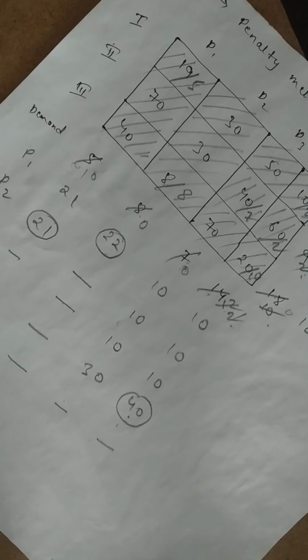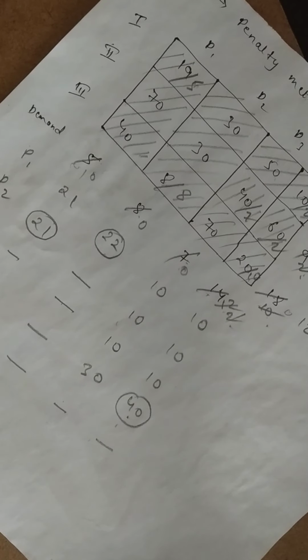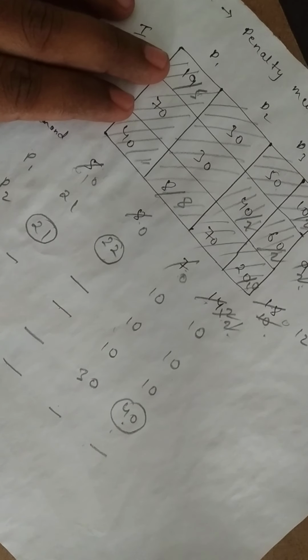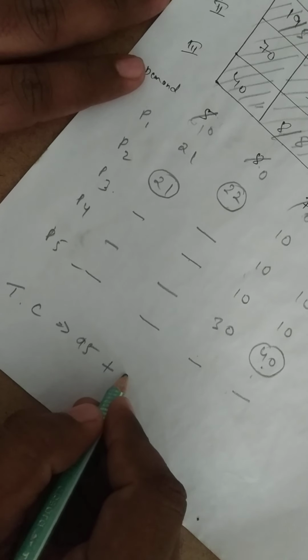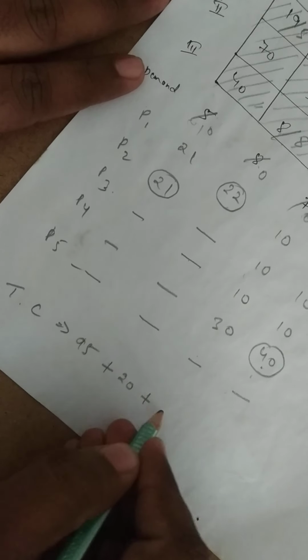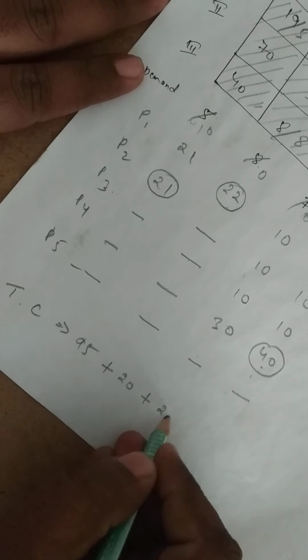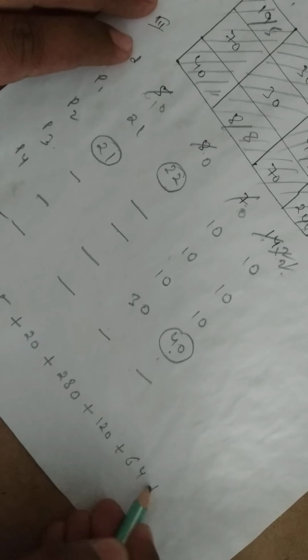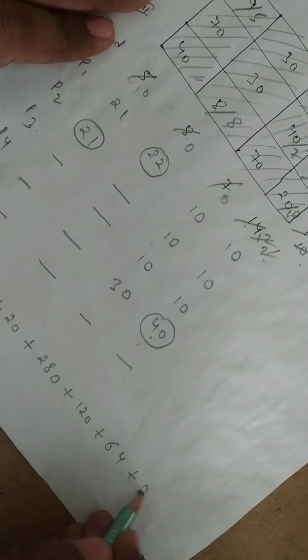So just let's multiply it. Total cost will be 19 into 5, it's 95, plus 10 into 2, that is 20, plus 40 into 7, so 280, 60 into 2, it's 120, then 8 into 8 is 64, plus 20 into 10, that is 200.